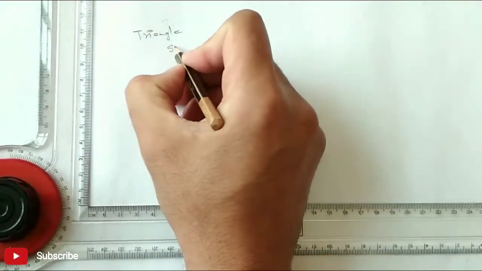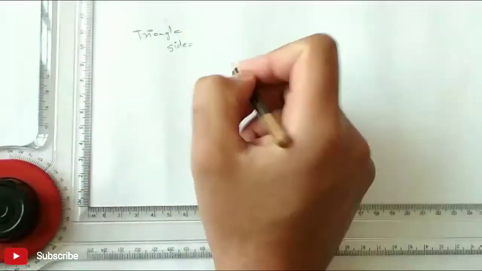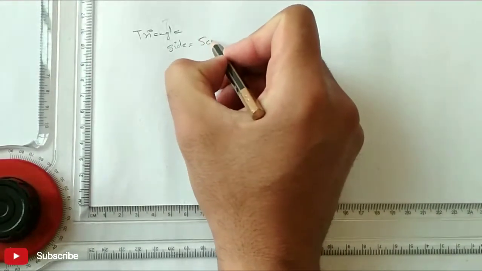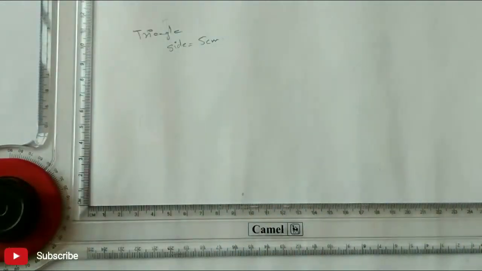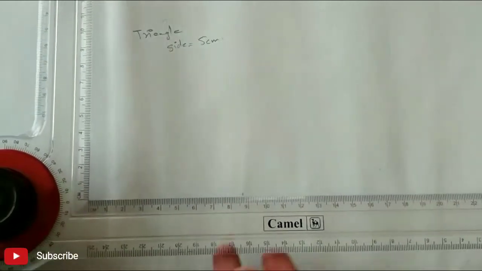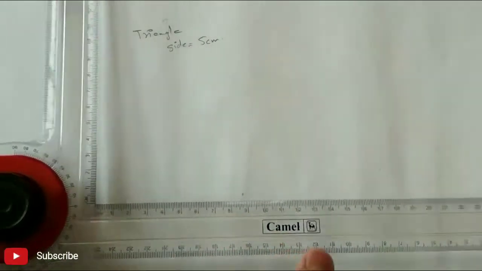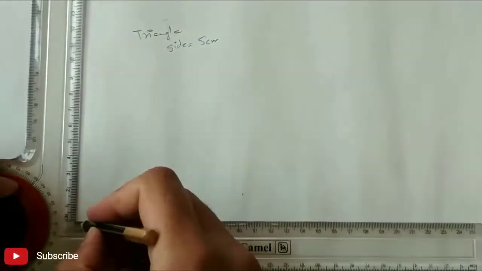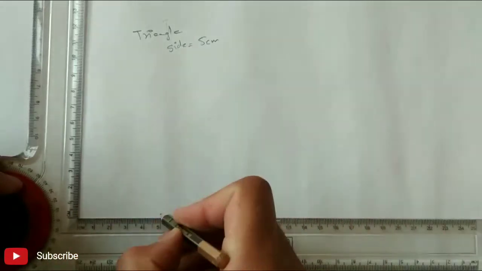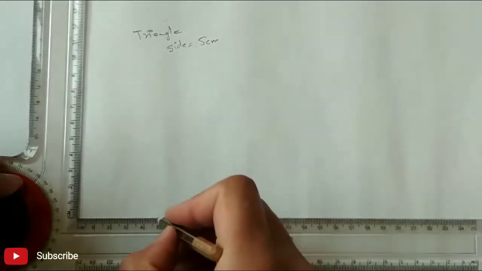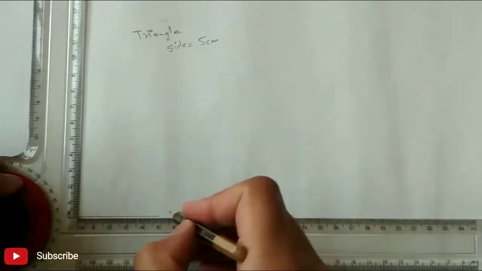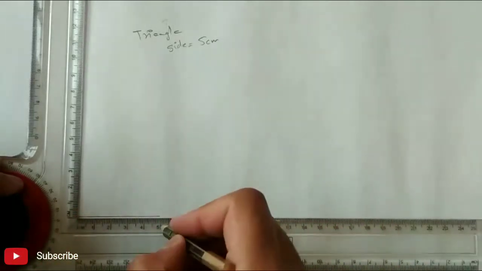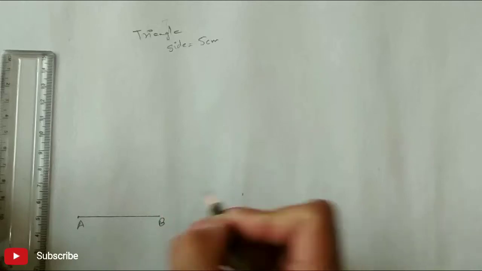whose side is equal to how much? I'll take it equal to 5 centimeters. Alright, next what you need to do is, first of all, fix this drafter at the 0 error and draw a horizontal line of length how much? 5 centimeters. So here it is. But this line should be a dark line because it is the base of your triangle. I will name it as point A and this as point B. So this is the base of my triangle, AB.